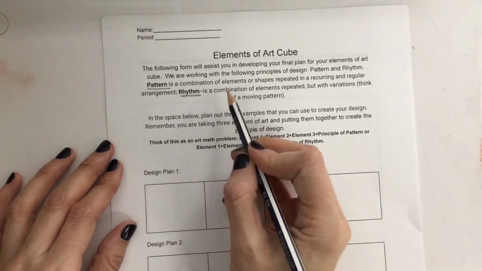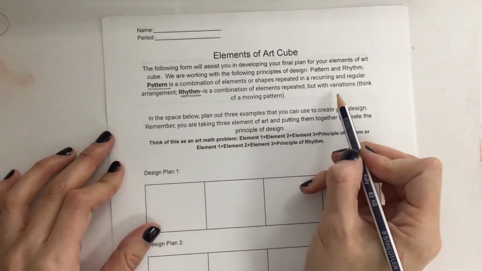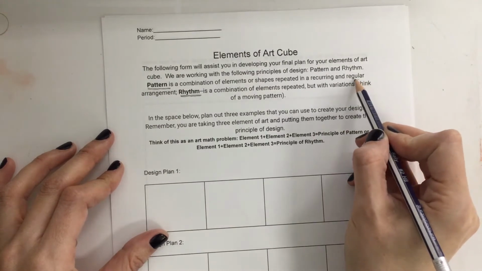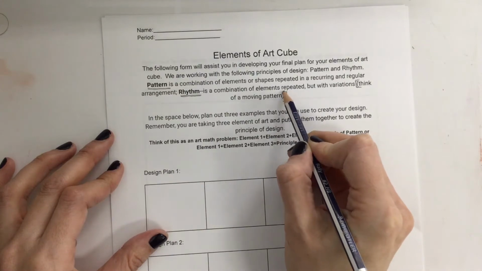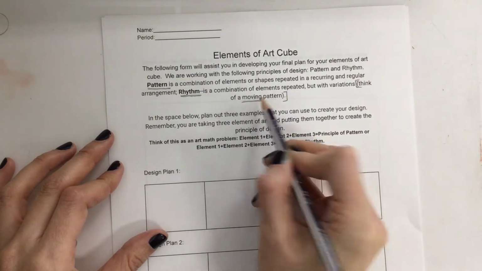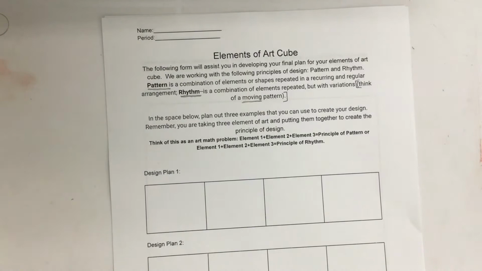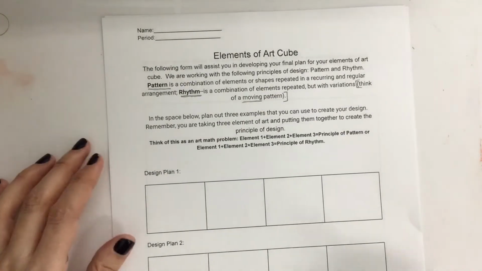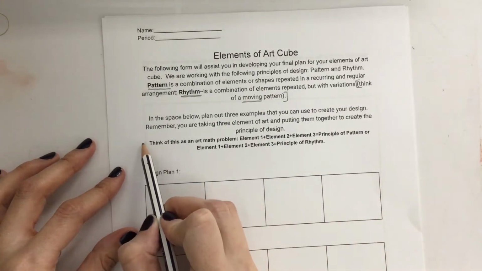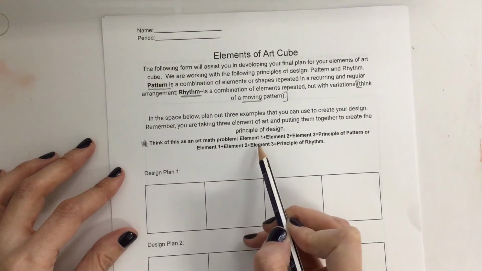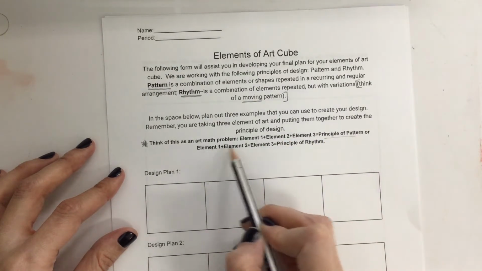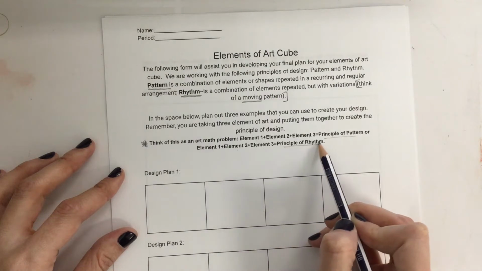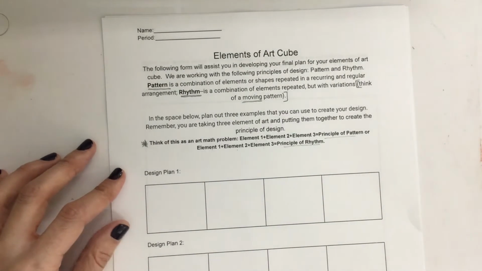Rhythm is a combination of elements repeated but with variations. So think of a moving pattern. Regular pattern just stands still, while rhythm creates movement. Like I said before, this is like taking one or two of the elements, adding them together, and then creating the principle. So it's a very easy equation, and I'm going to show you how to do this and how to create this for a sculptural design.